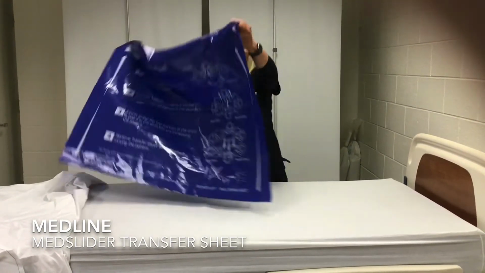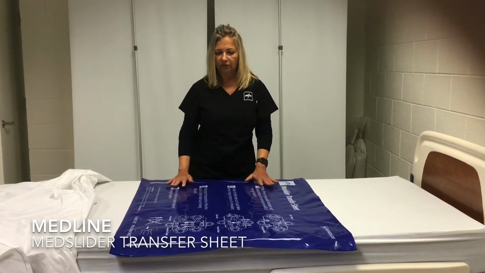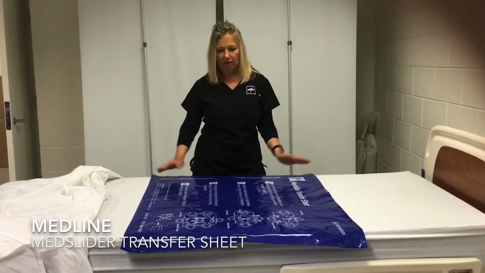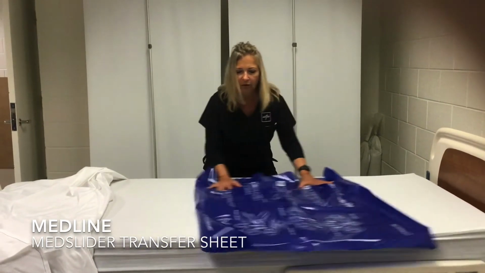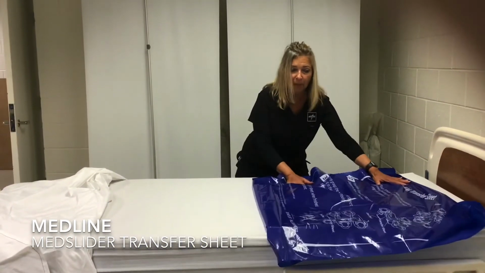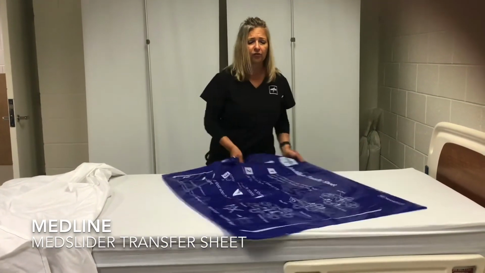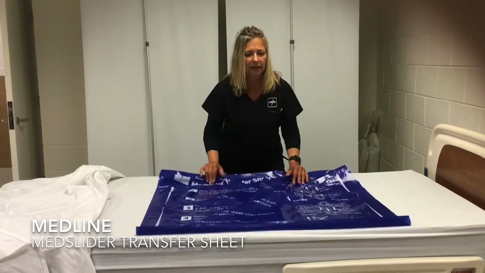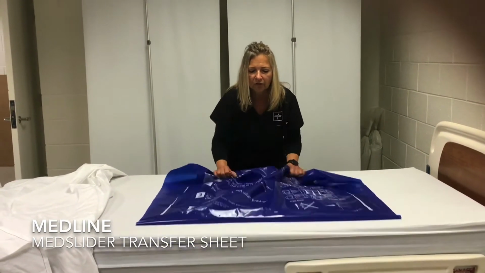So for instance, if you were going to boost someone up in bed, you would lay the MedSlider in this position here because the arrows are pointing up and down. And then you would simply slide it back and forth to glide the patient up to the head of the bed or lower the patient down. If you wanted to transfer someone, you would then just turn the sheet and then again go in the direction of the arrows and slide back and forth.